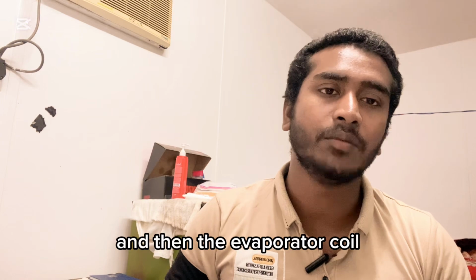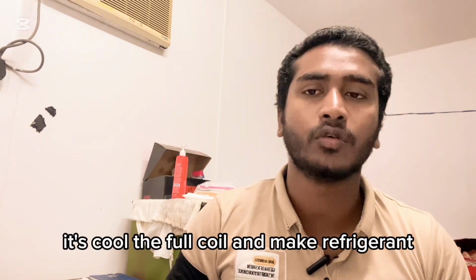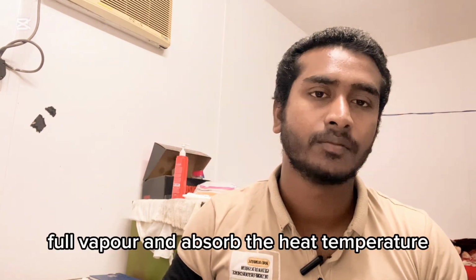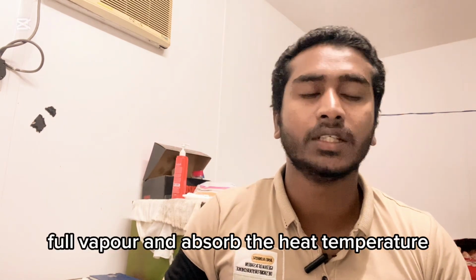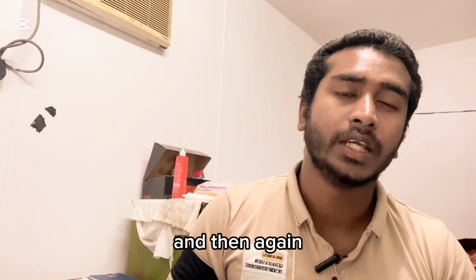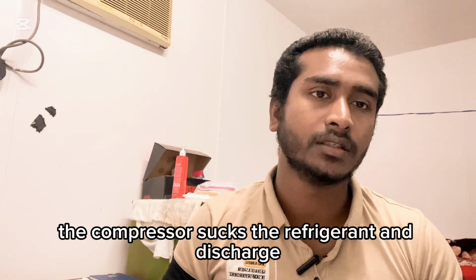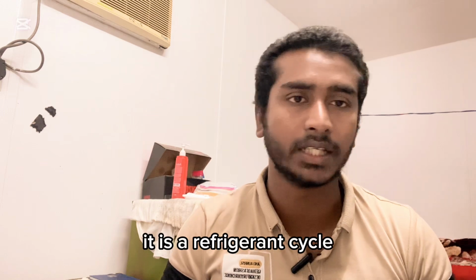And then the evaporator coil cools the coil and makes the refrigerant full vapor and absorbs the heat temperature. And then again the compressor sucks the refrigerant and discharges. It is a refrigerant cycle.